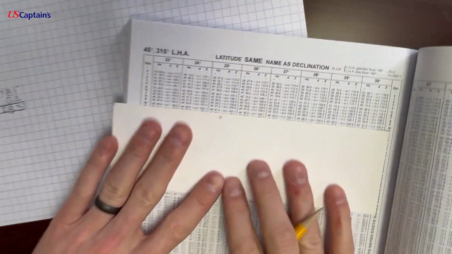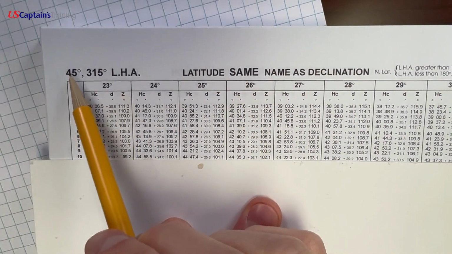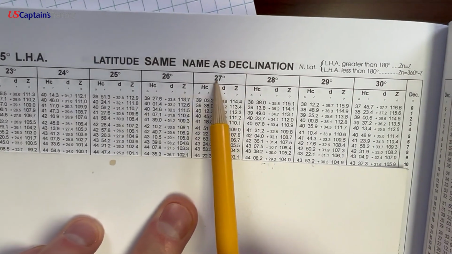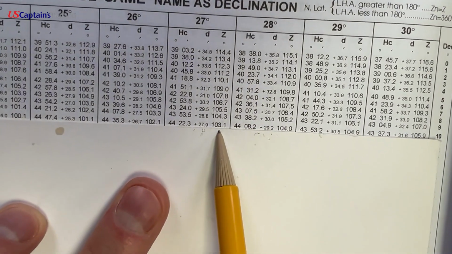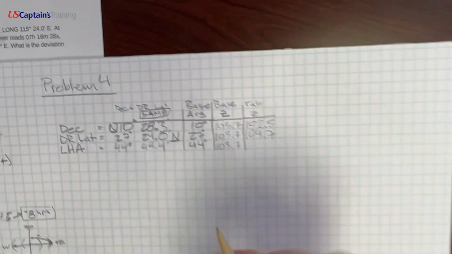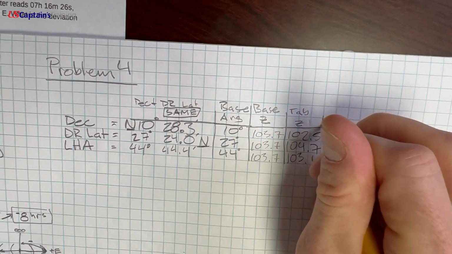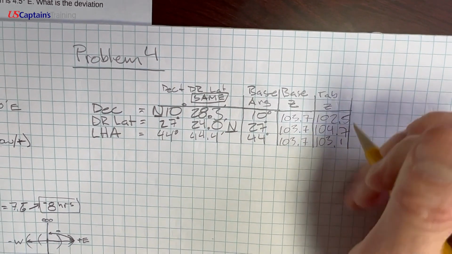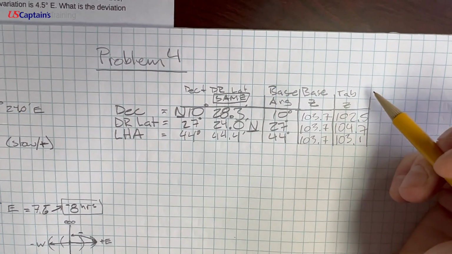So there we go. Here's 10. So now we're same 45, 27, 10. So 27 Z, 103.1. Okay, base, tab. And now we need to find what comes next.